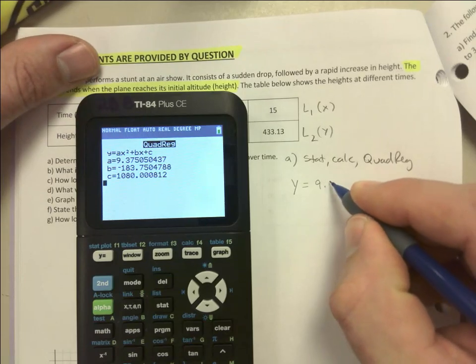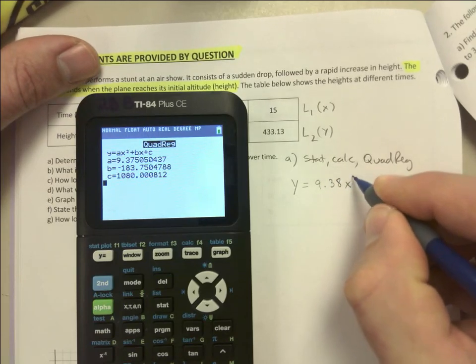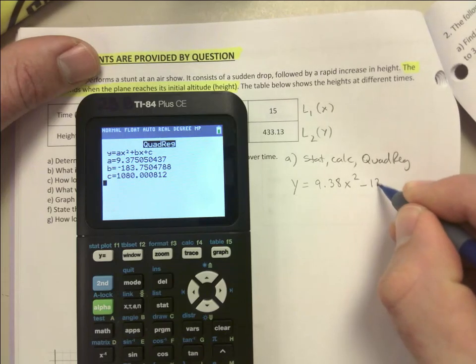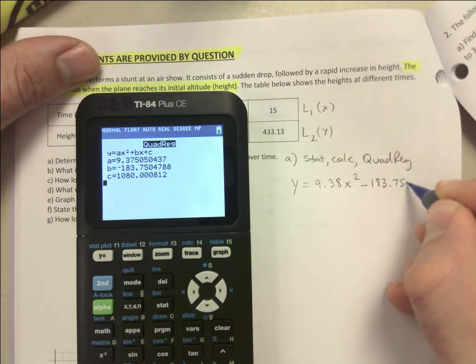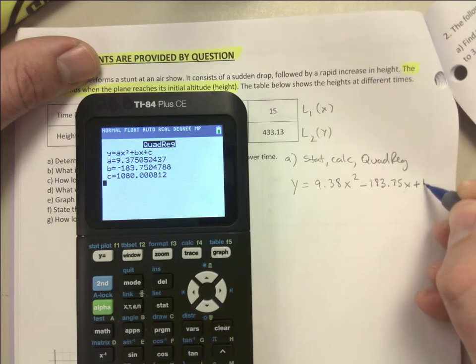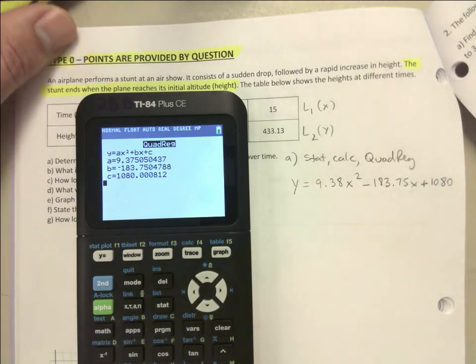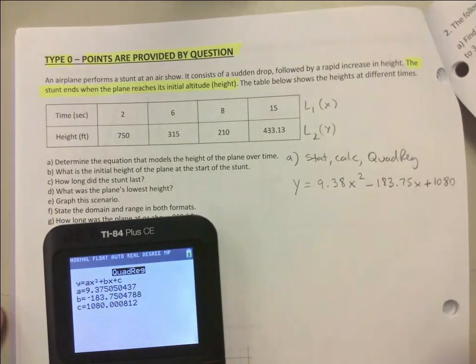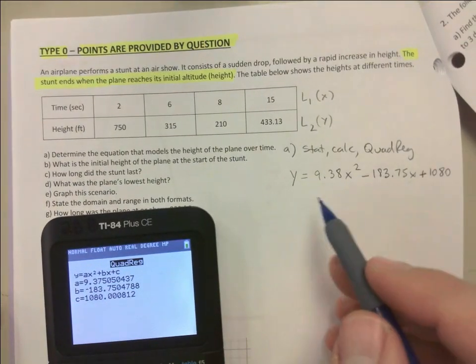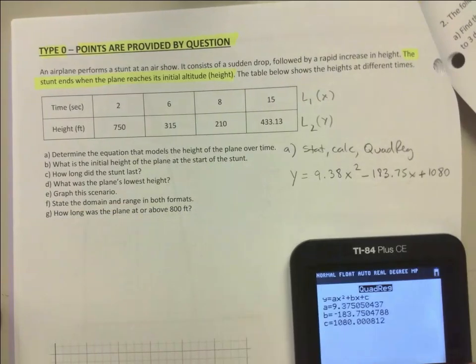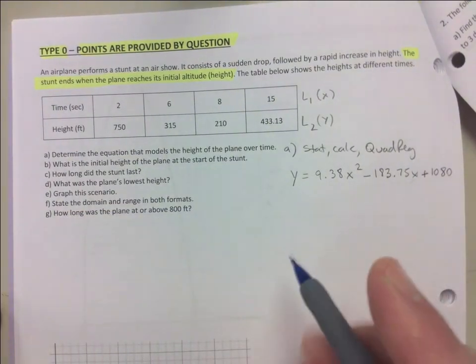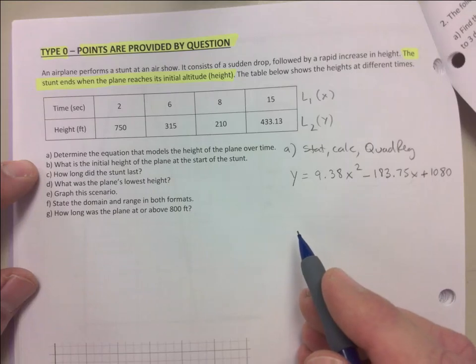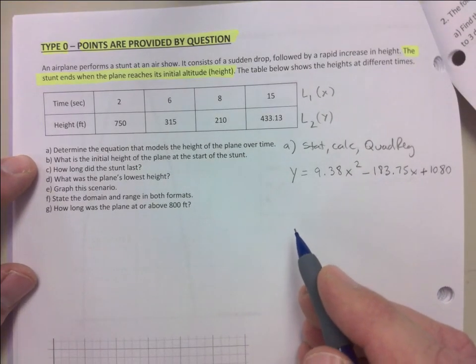So this is 9.38 x squared minus 183.75x plus 1,080. Okay? That is the equation. That is what we want for A. Write that down. Okay?